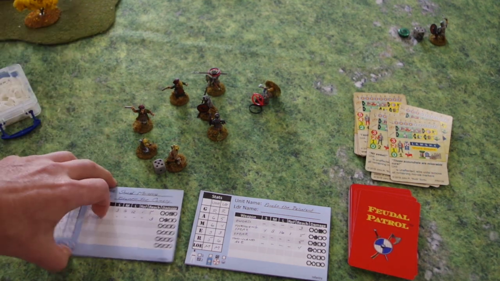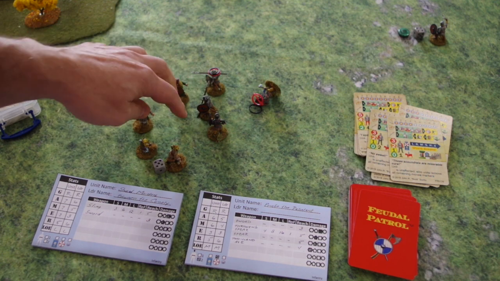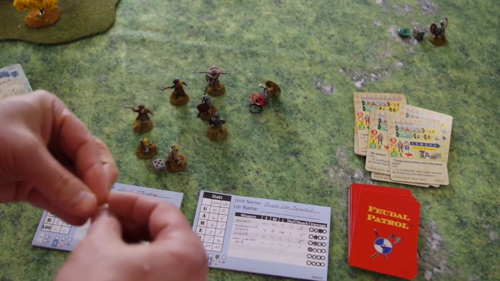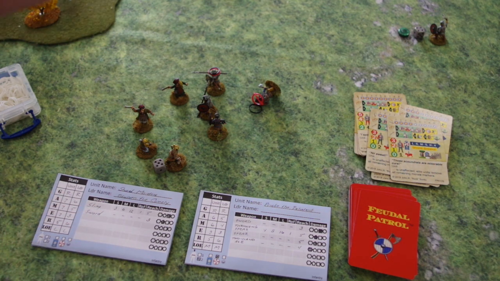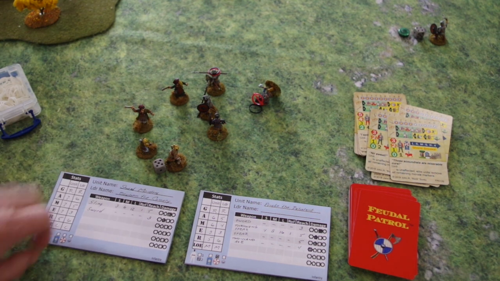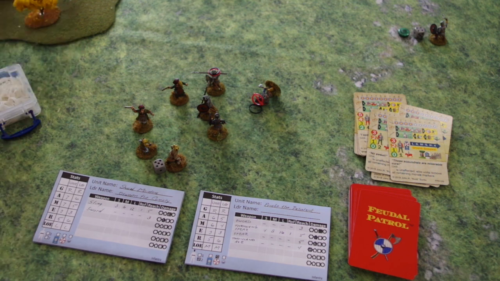Now it's important to note that you're not allowed to remain in contact. So if neither person does damage, you back up. If only one person did damage, then the damaged person's going to back up 2 inches. And if they're both damaged, they're both going to back up 2 inches. Okay? So that's how melee works.